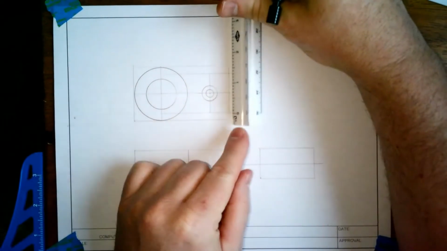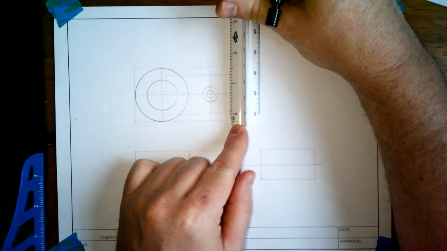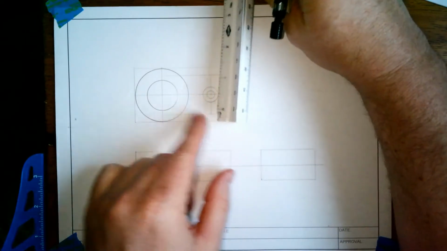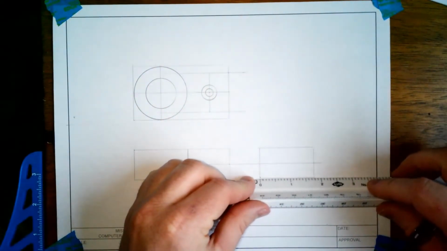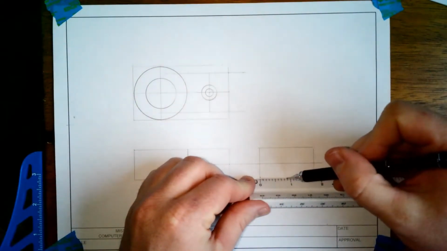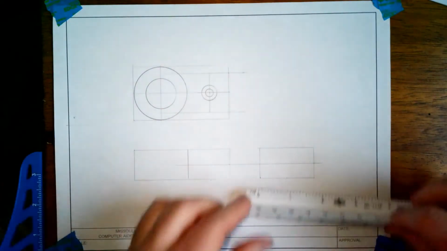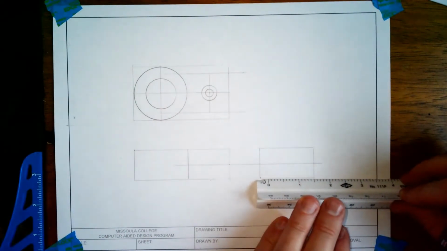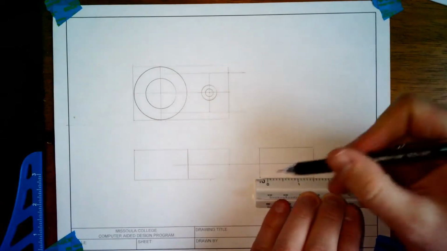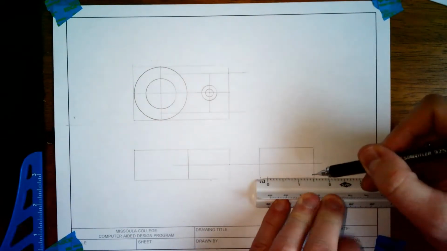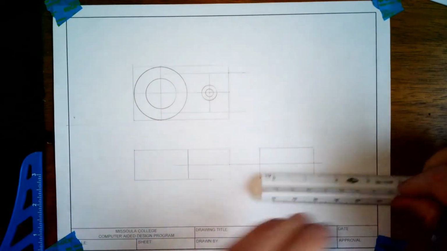I do have this width here, which was 1.3. So I measured 0.875 and then measure 0.65 both directions from that center point. So 0 and then 1.3.